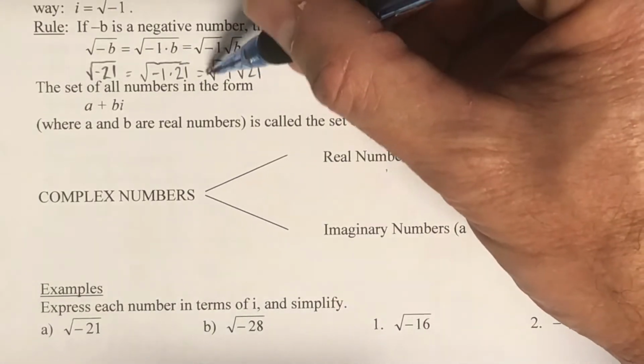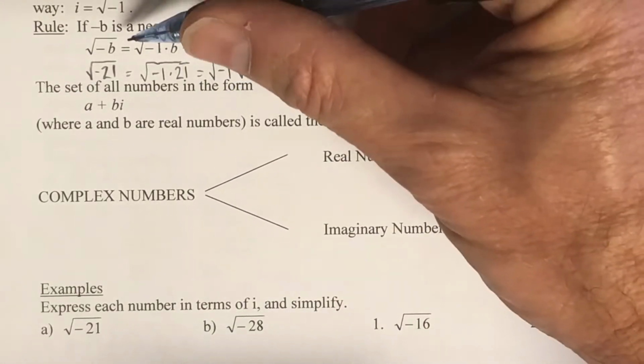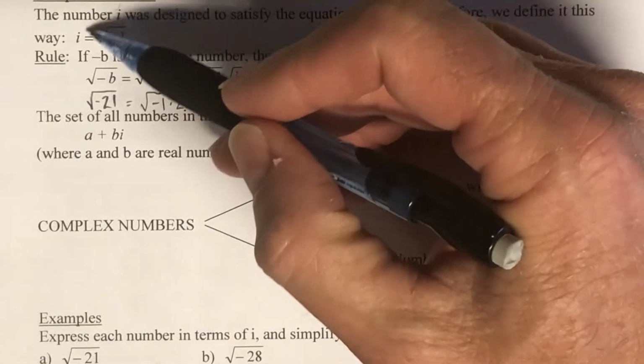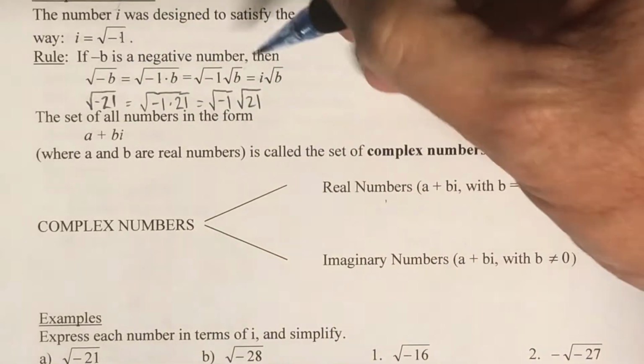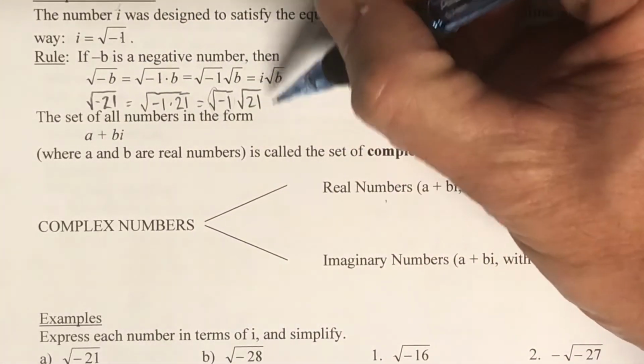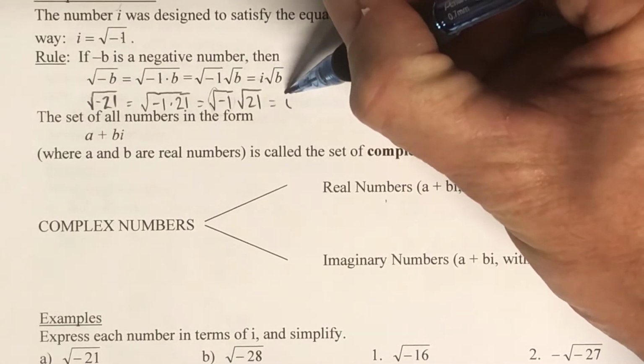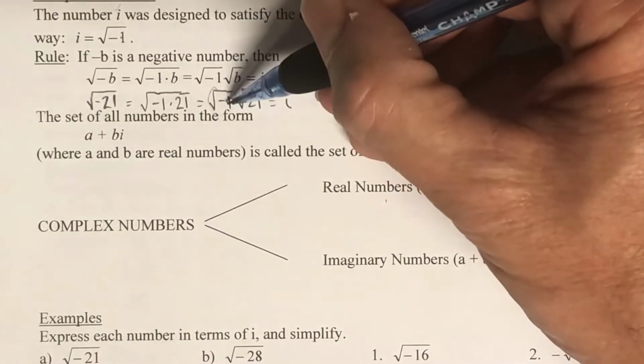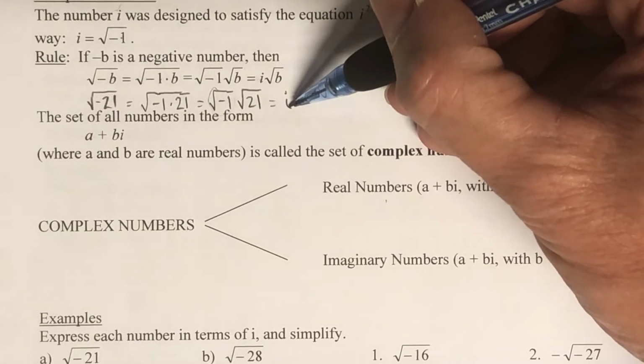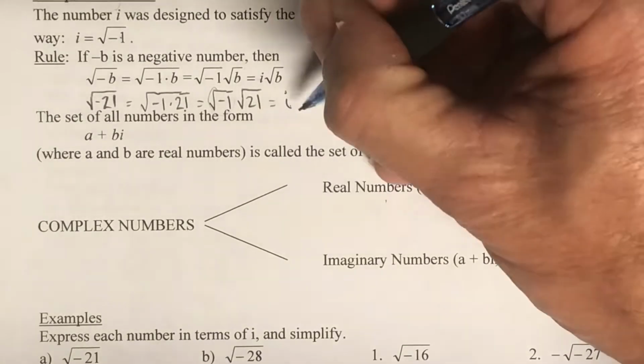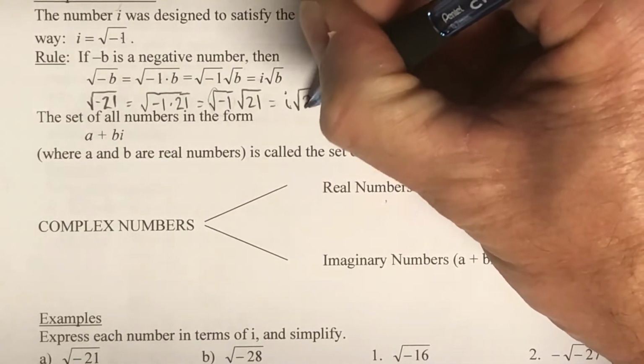Then we now know that the square root of -1 is equal to I, as it says up here at the top. And so you can change the square root of -1 to be equal to I. So we're just going to take this radical and replace it with I because that's what it's equal to. And then the square root of 21 is still there.